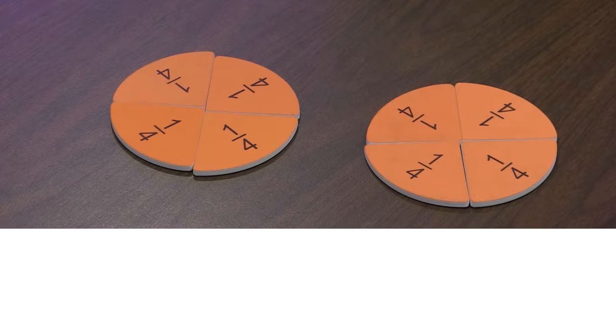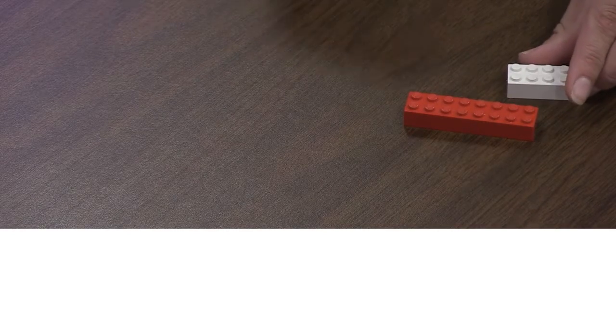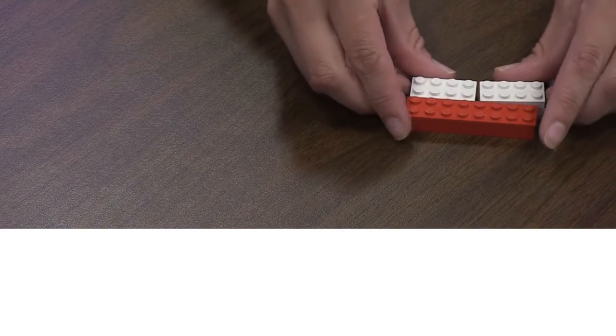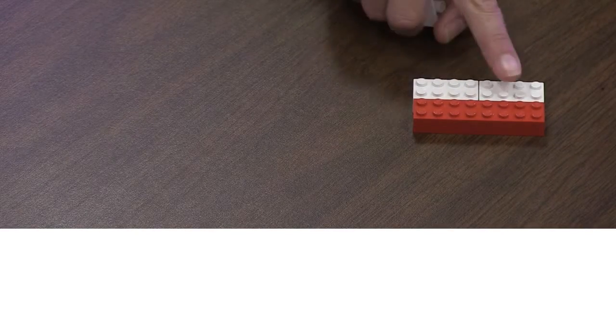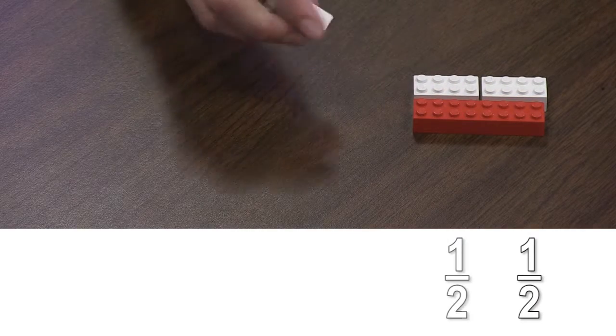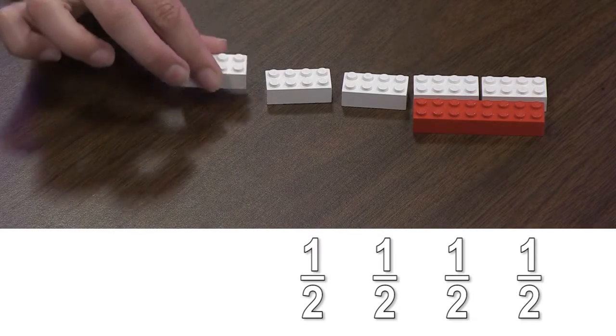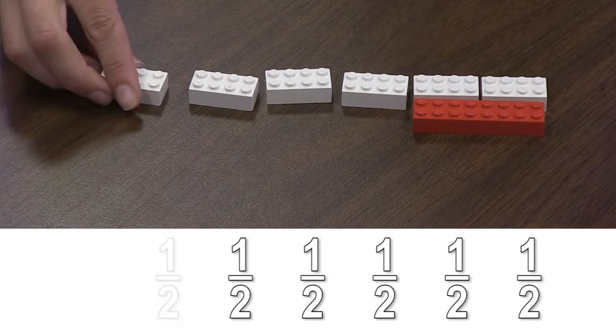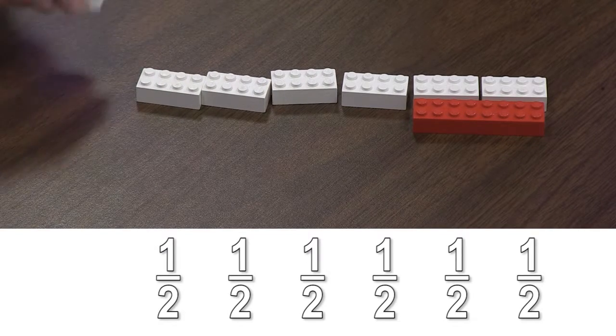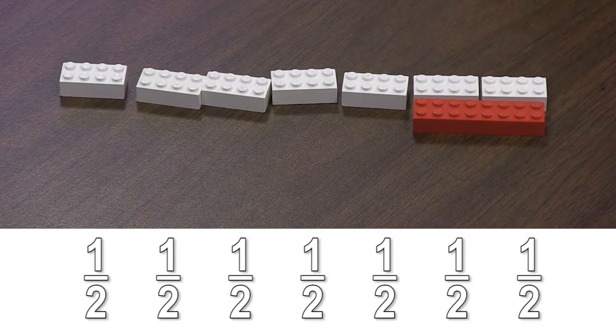When helping your student at home, most people don't own fraction circles. Perhaps you may have Legos at home. Let's use this piece to represent our whole. I can look through my pieces to find what would equal 1/2. I notice that this Lego would represent half of the whole. Let's see how many halves I have. I have 1/2, 2/2, 3/2, 4/2, 5/2, 6/2, and 7/2.